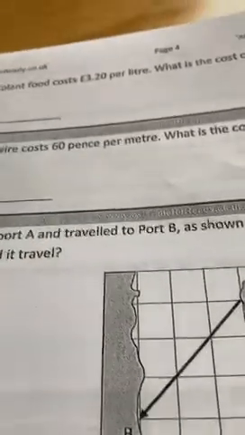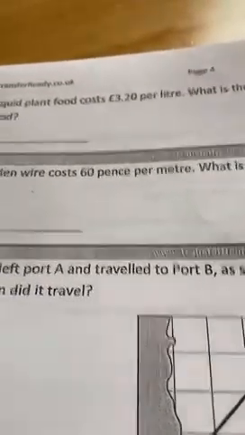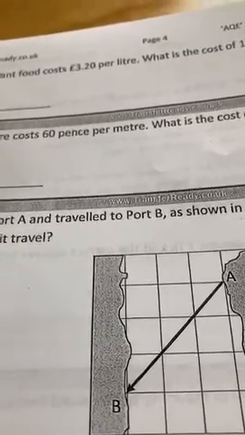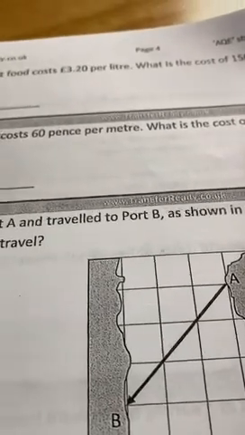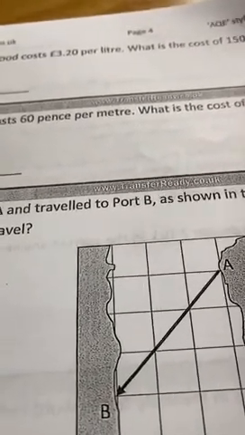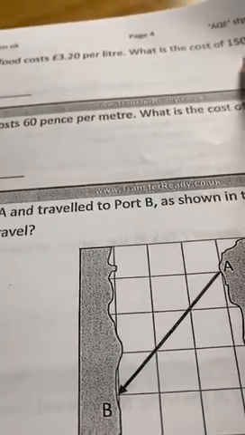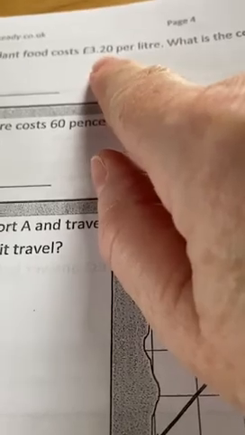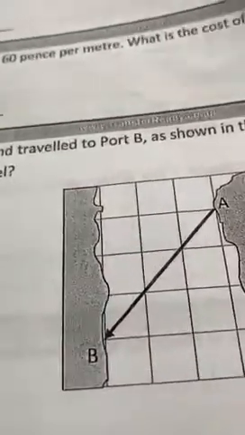Liquid plant food costs £3.20 per litre. What is the cost of 1,500 millilitres of liquid? So what you have to say to yourself in this one is, okay, how many millilitres are in a litre? You know that's 1,000. How many millilitres are in half a litre? You know that's 500. So it's asking you for 1 litre and then half a litre as well, okay? And you can work that one out.